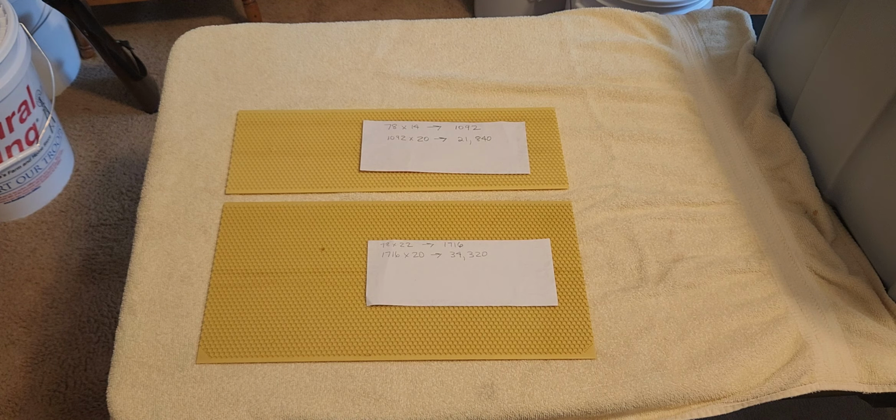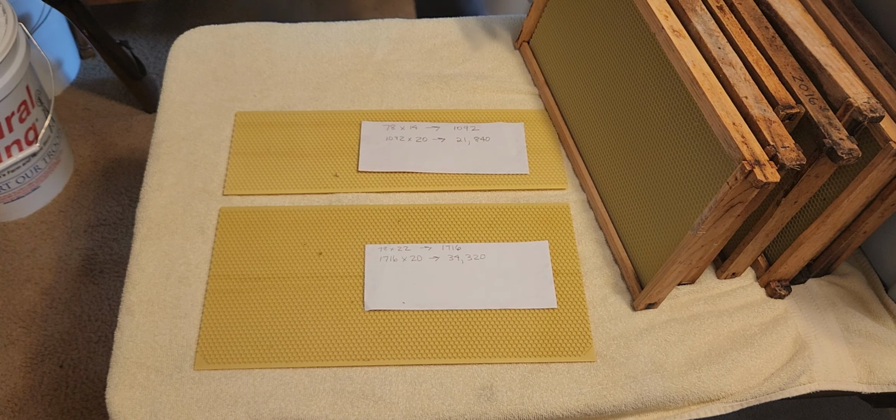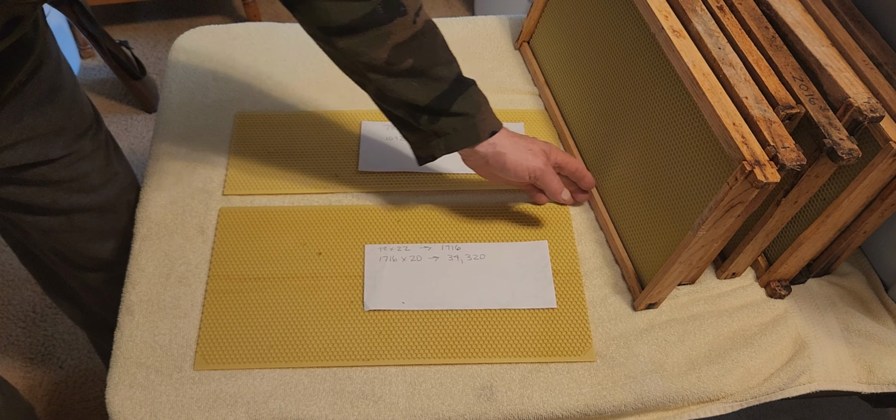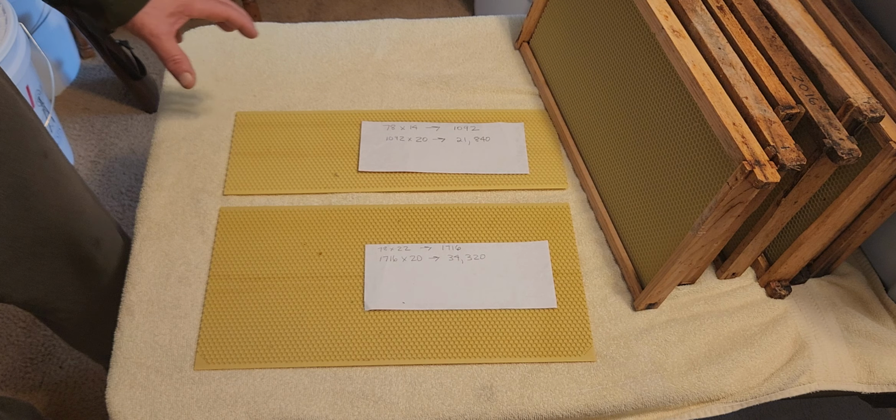Wait here and I'll get you some visual aids. Now, one frame of foundation sort of represents this. There would be 10 of them in a box, and 10 of these. That's kind of what I'm talking about. So we've got to the point where we've got a queen excluder here. We put this one back with no queen, but brood still in it.